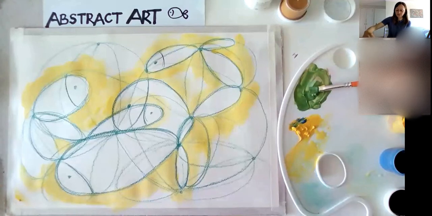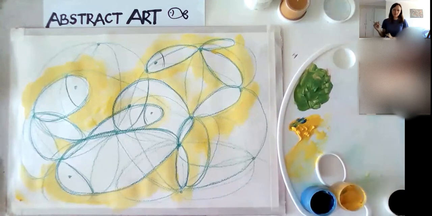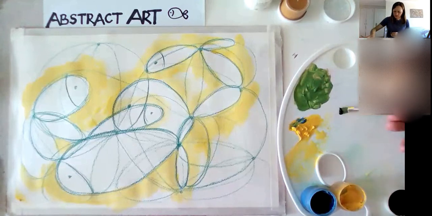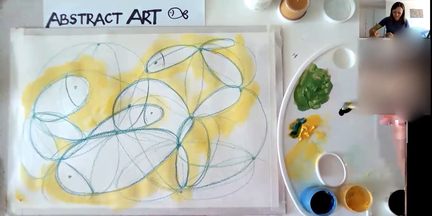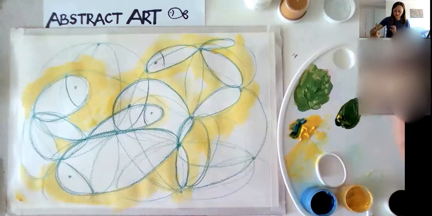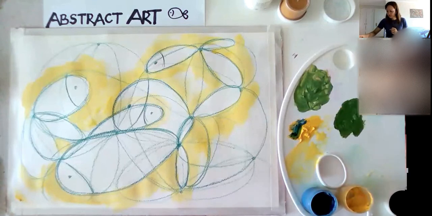So here I've created a very nice green tone, just by mixing light blue and yellow. Now I'll try to get my dark blue and see what kind of green turns up. Aha, it's more deep, more dark, a deeper green. Also very nice. It's good to have both.